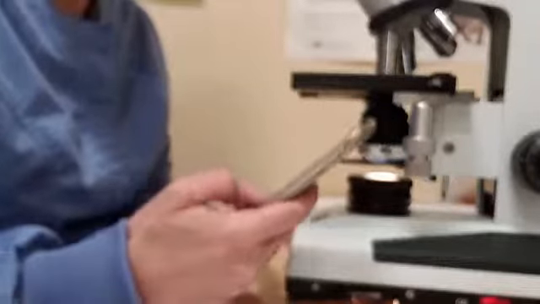Okay, so once we've got everything all set up, we'll get my white blood cell tracker app up again. We're not going to use this to make our calculations, just it's helpful, it lets you know when you've hit 100.